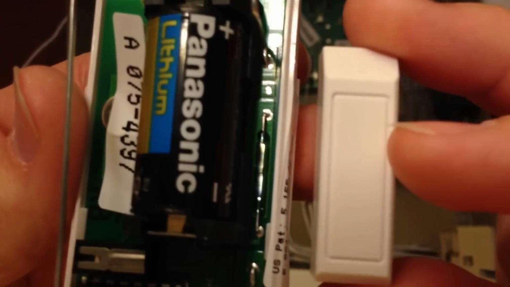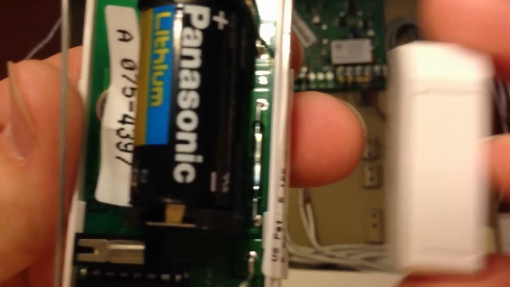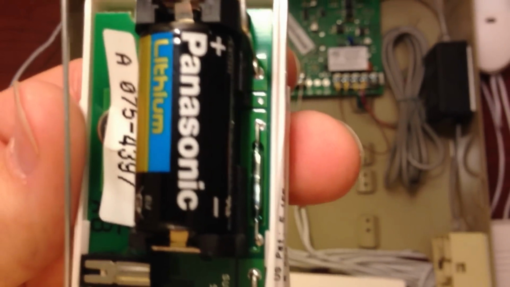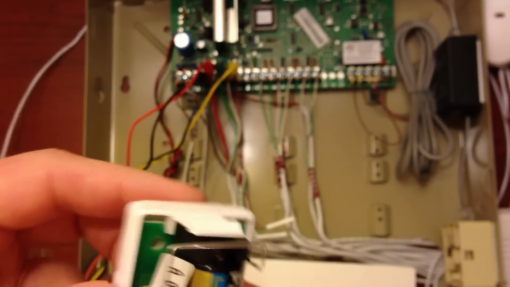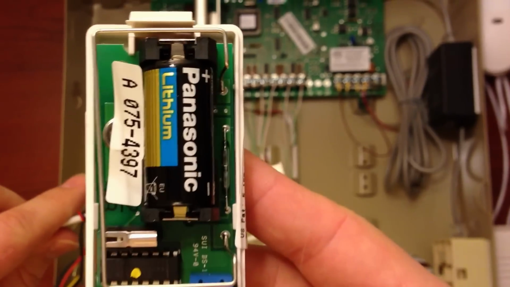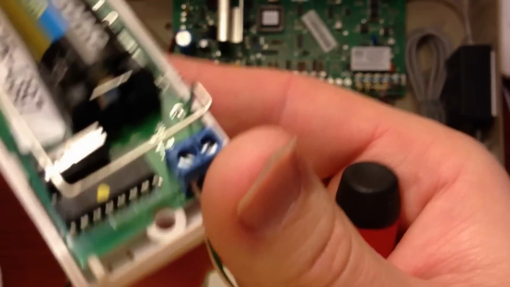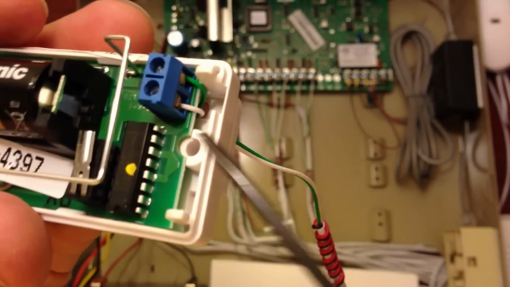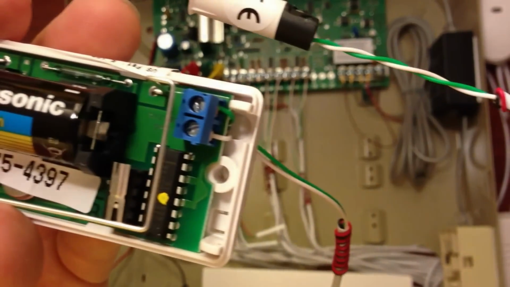Now you can use this magnet, but in a lot of circumstances you'll see houses that don't have a magnet, but they actually have what looks like a normal hardwired contact, and yet they have one of these wireless sensors close by. And the way that they do that is that's actually run into these two terminals to the actual sensor itself.